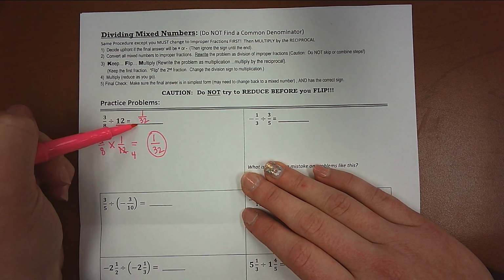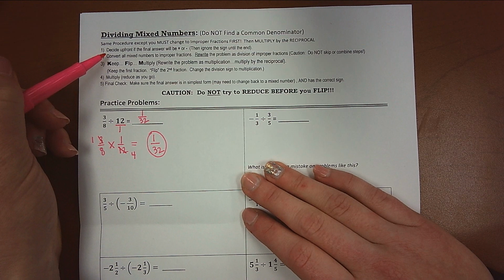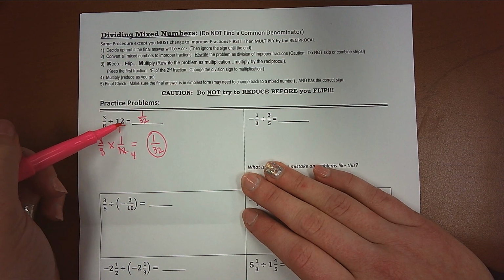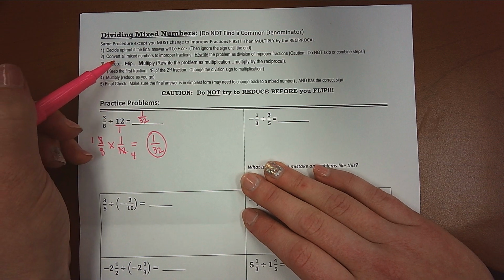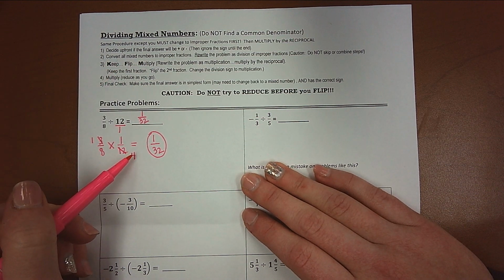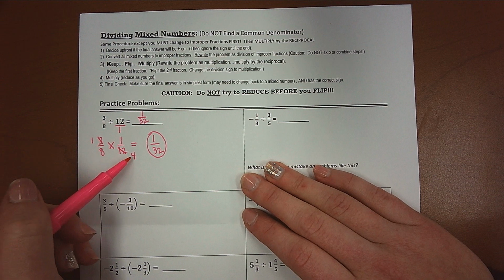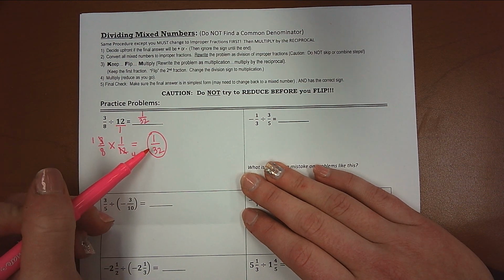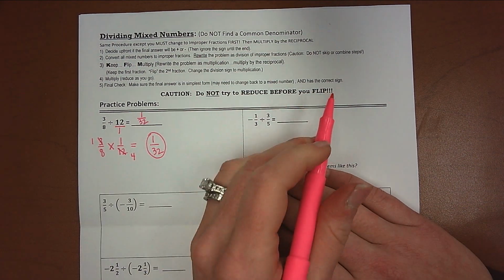Again, we made sure that our answer is positive. We converted mixed numbers to improper fractions, which we didn't have any. But we did make our whole number a fraction. We keep, flip, and multiplied here. We multiplied and reduced as we went, and then we did our final answer in simplest form with the correct sign.